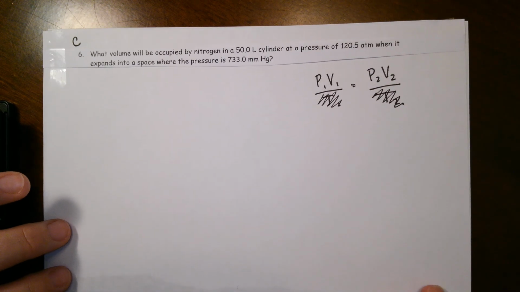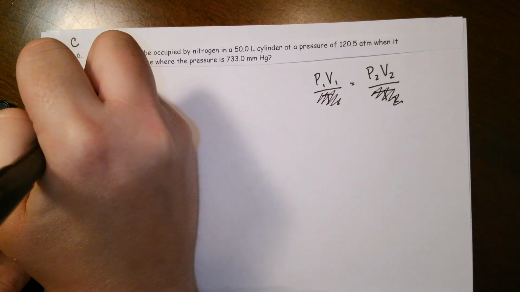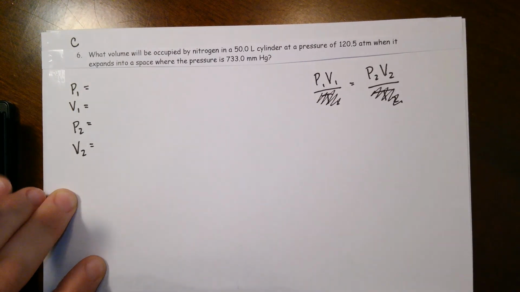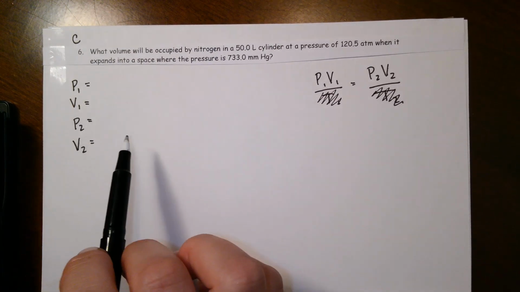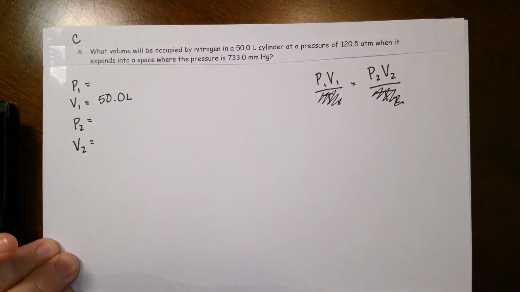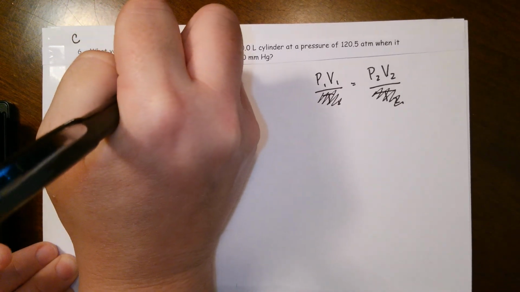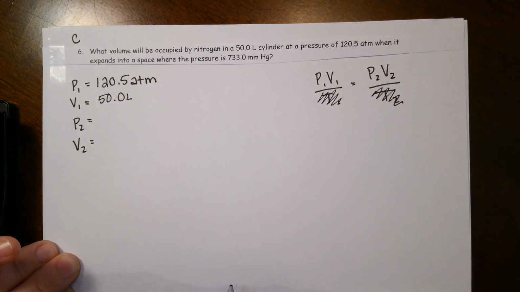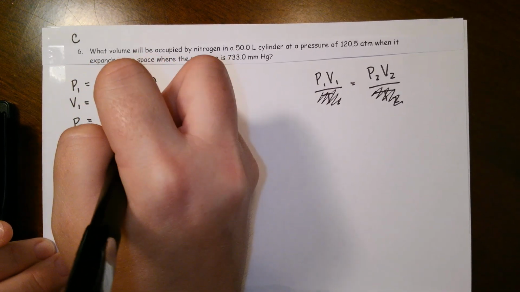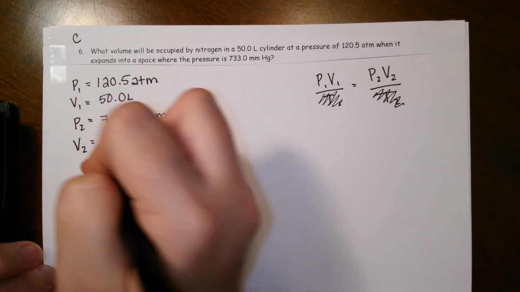So that means we're no longer looking for temperature. We're not going to worry about temperature. We're assuming it's constant. So we're just looking for P1, V1, P2, and V2. So let's make sure we get these variables figured out. It says 50 liters of nitrogen. The pressure is 120.5 atm. When it expands into a space where the pressure is 733 millimeters mercury, and it wants us to find that volume.